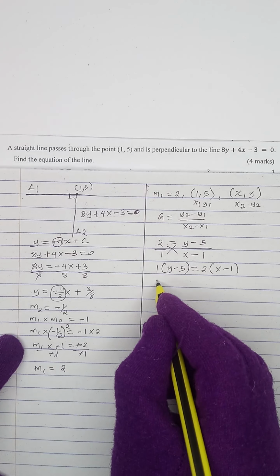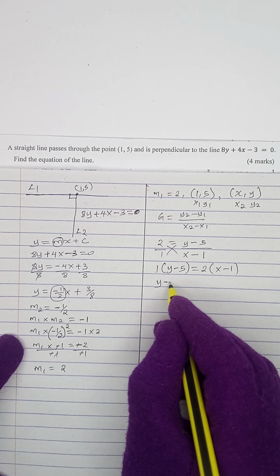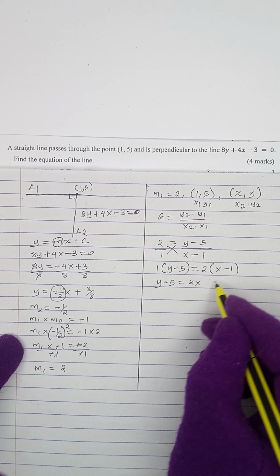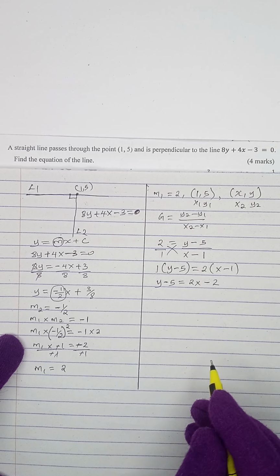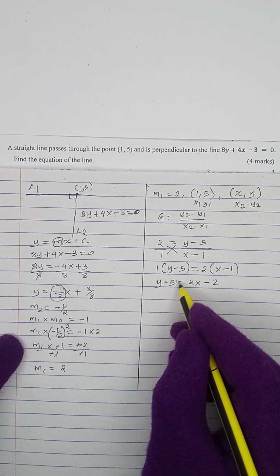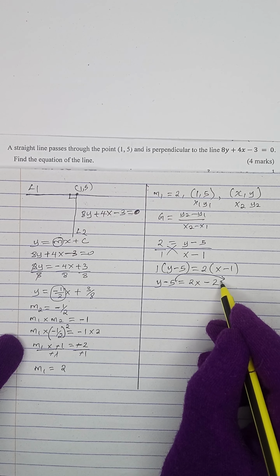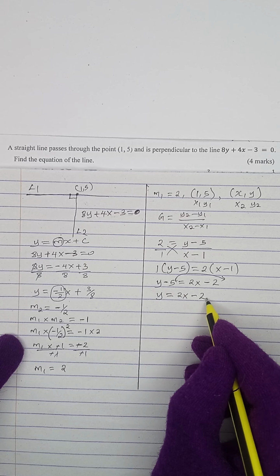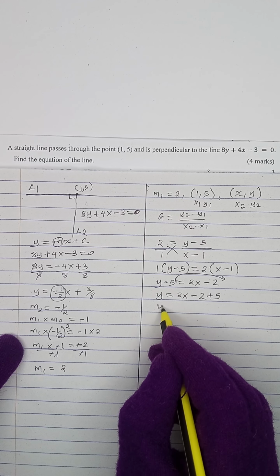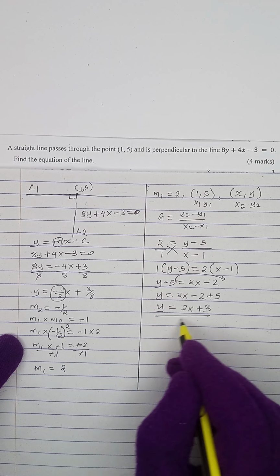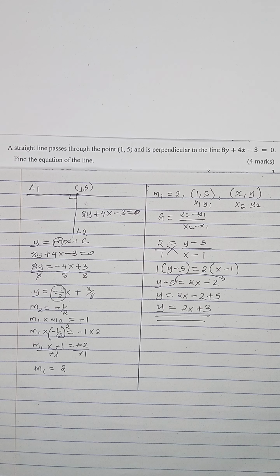Then 1 times y is y, 1 times negative 5 is negative 5, equals 2 times x is 2x, 2 times negative 1 is minus 2. Then to simplify, we'll collect like terms, add 5 to both sides to remove this negative 5 here, or simply take negative 5 across the equal sign. So y will be equal to 2x, then minus 2 plus 5. Then y is equal to 2x + 3. And that is the equation of the line.